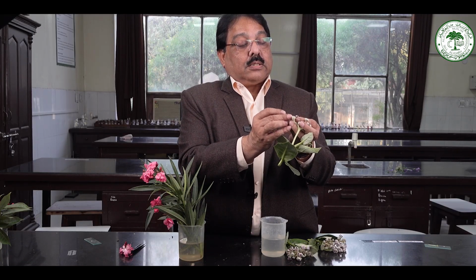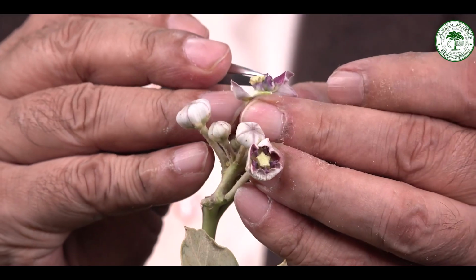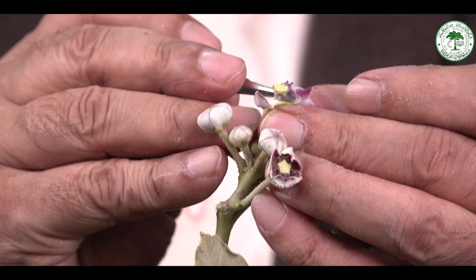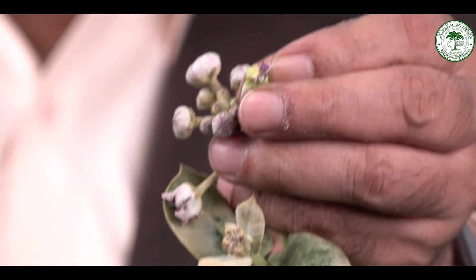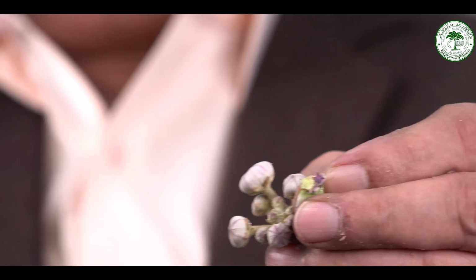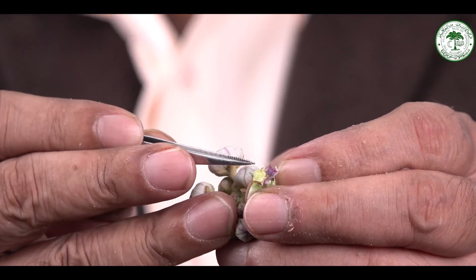If we remove the corona as well as the calyx and corolla, then we'll find a clear view of the disc-shaped stigma, which has ridges and furrows.